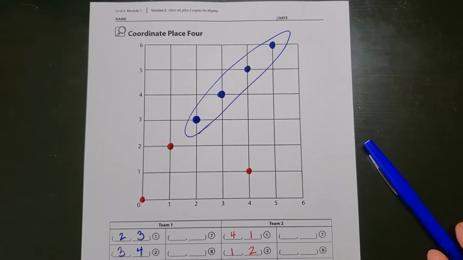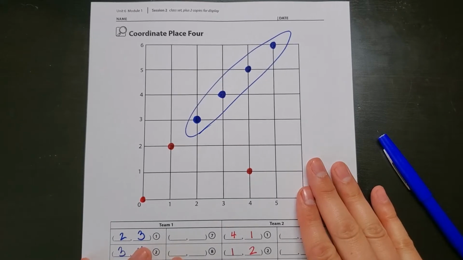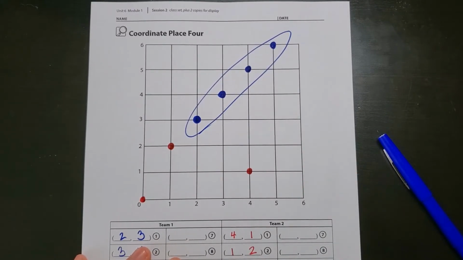And I won since I got 4 in a row. So again, if you want to play this game with your family, it's going to be in the email, and I'm going to also put it on Schoology. Again, this is not a mandatory game, so if you want to do this, you can.